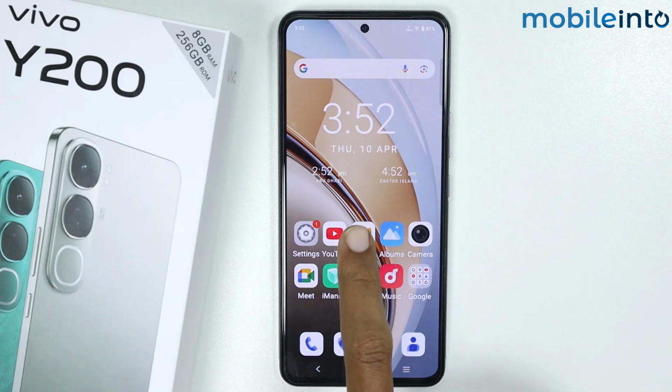Now, as you can see, this is how you can set dual clock on the Vivo Y200.